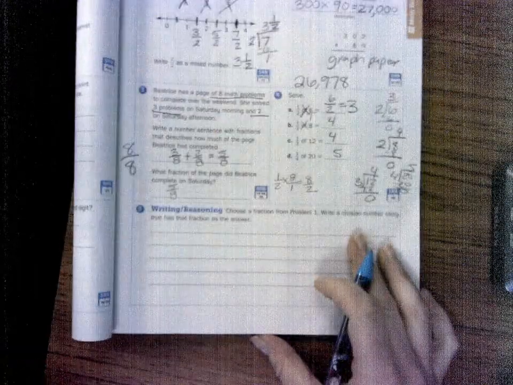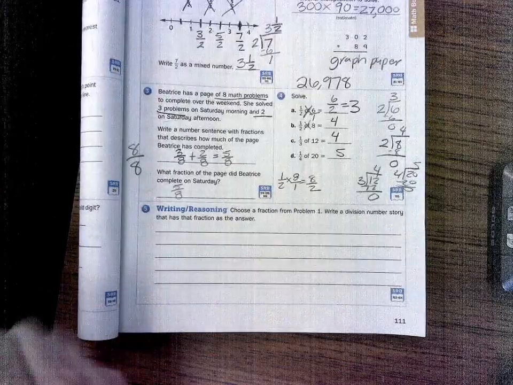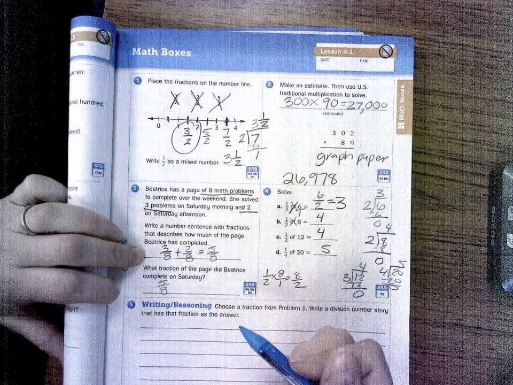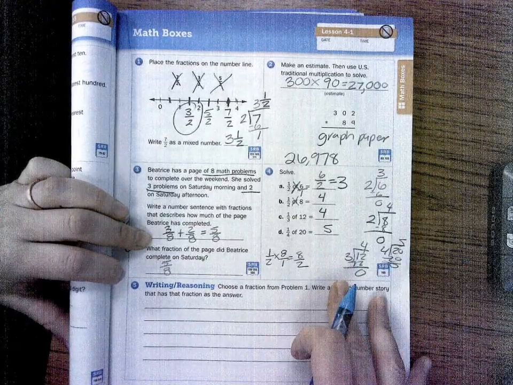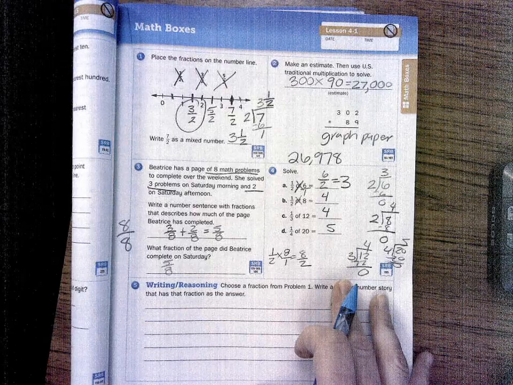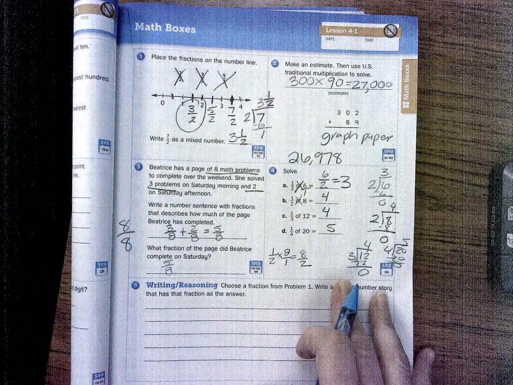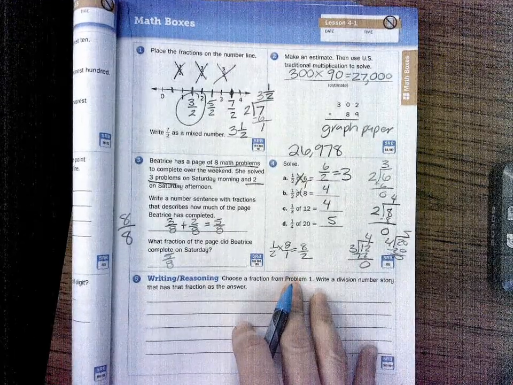Now problem number 5. Choose a fraction from problem 1 and write a division number story that has a fraction as that answer. So if I look at 3 halves, how can I make that into a division number story? Well, I can take my denominator, that's my amount of stuff with how many, hang on, I have to think about this here before I say it wrong. That's my amount of people, and my numerator is my amount of stuff.